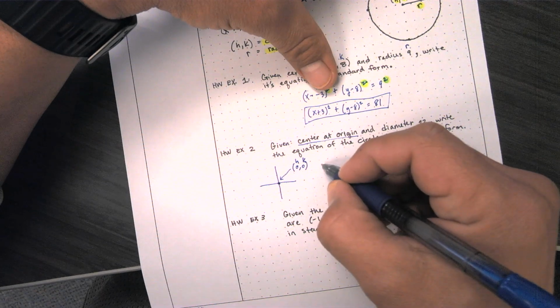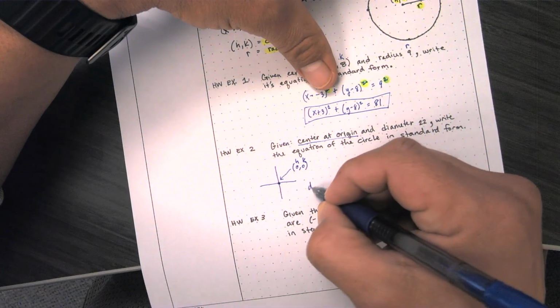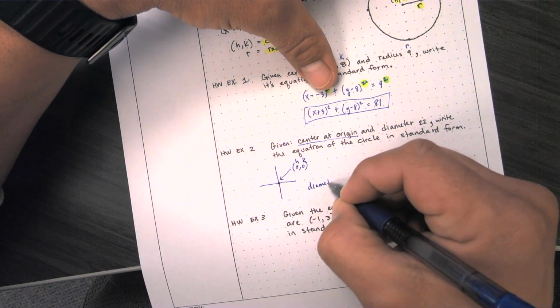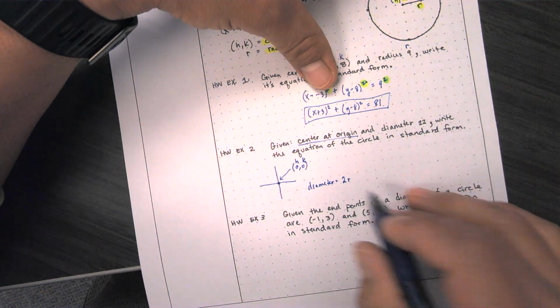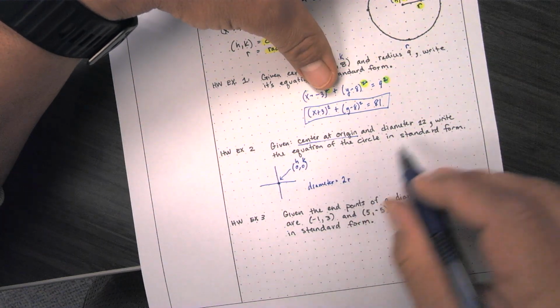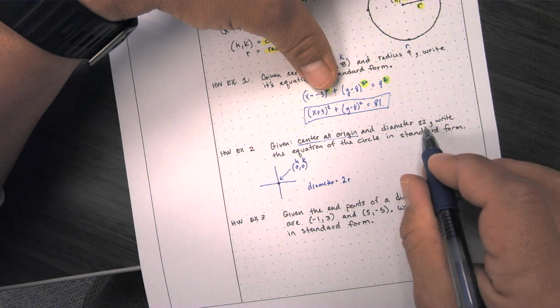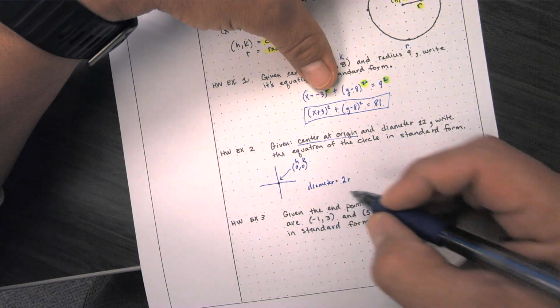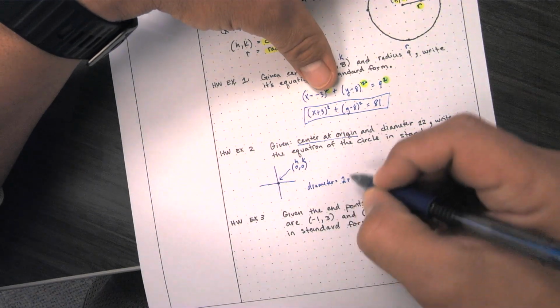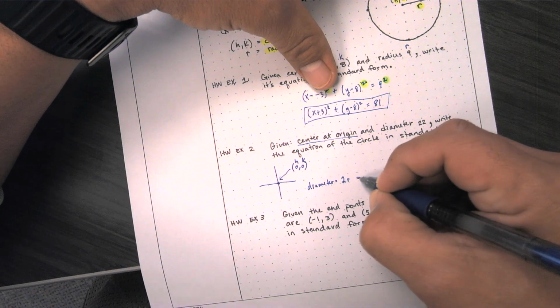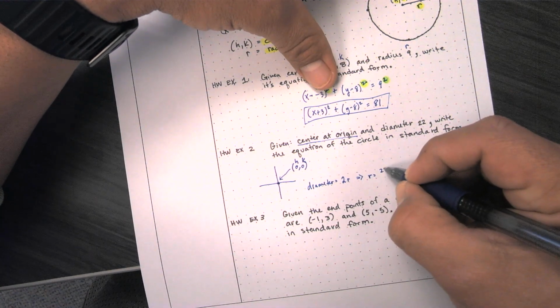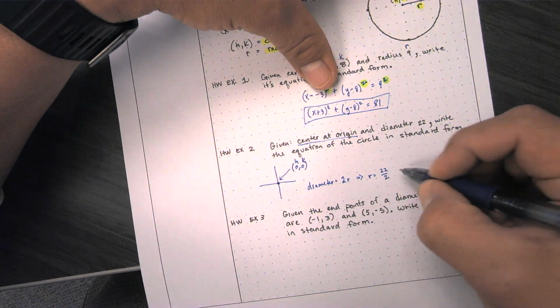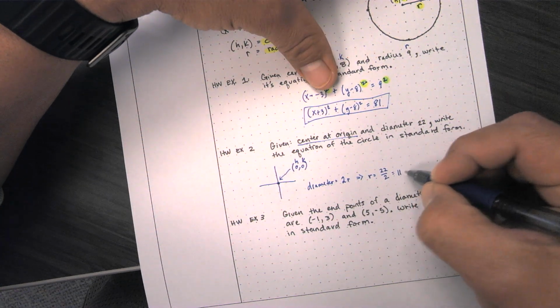So remember, the diameter is equal to 2 radiuses. That means we have to cut the diameter in half to find the radius. So in this case, our radius is going to be 22 divided by 2, which ends up being 11.